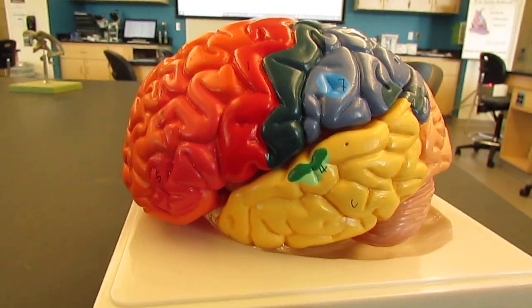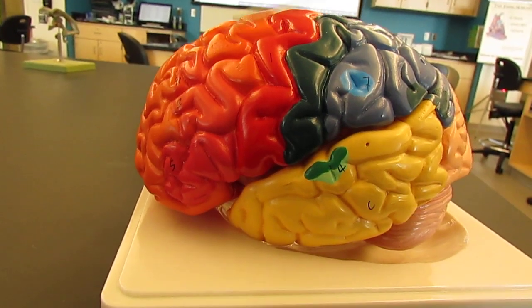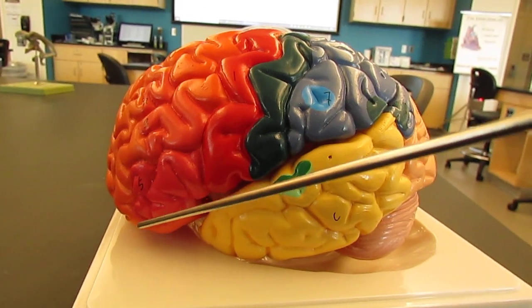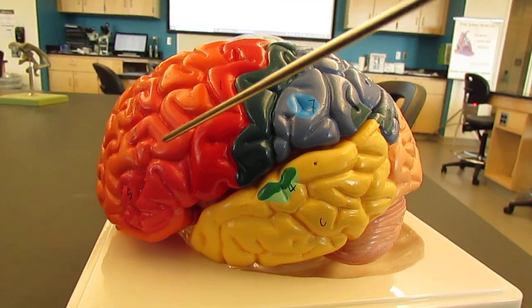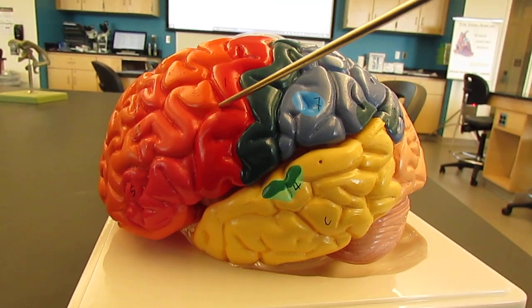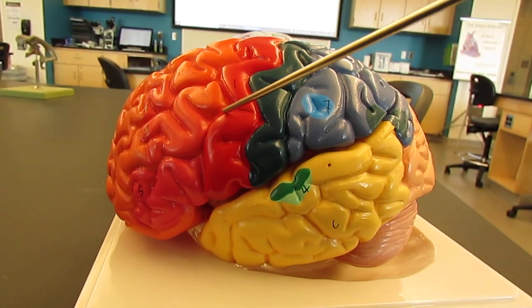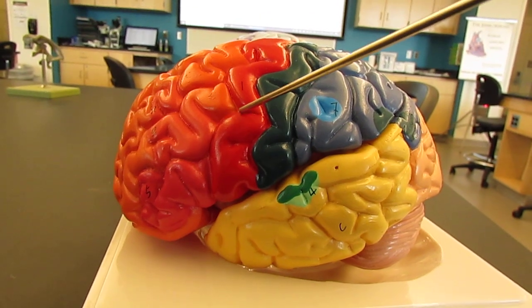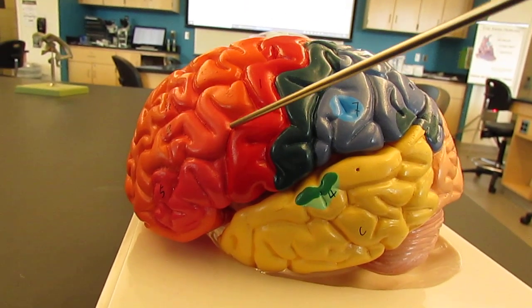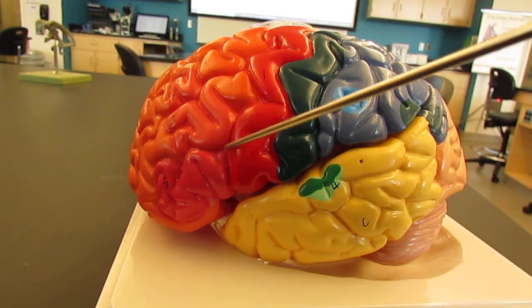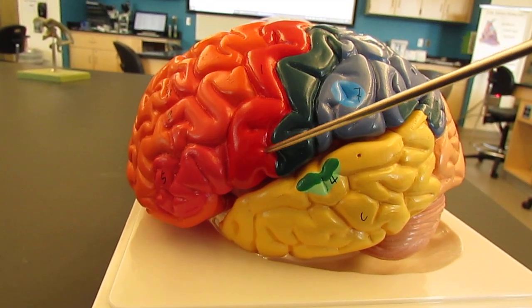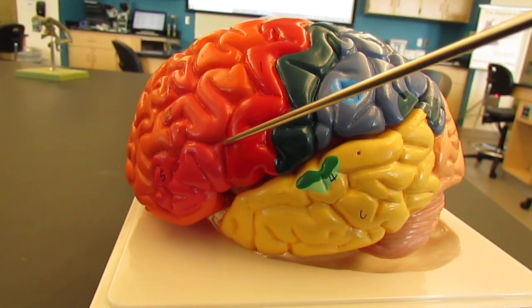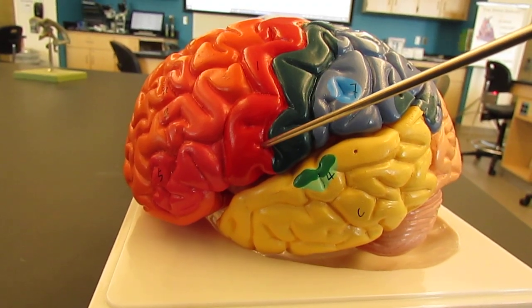The first thing that we can see is the most distinctive feature of the human brain, and that is this very large region collectively called the cerebrum. We can see that there are lots of little squiggles here, so there are bumps and grooves making up these bumps. Each little groove here is called a sulcus, and each bump in between the sulci is called a gyrus.